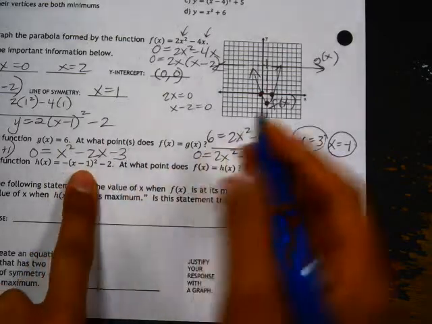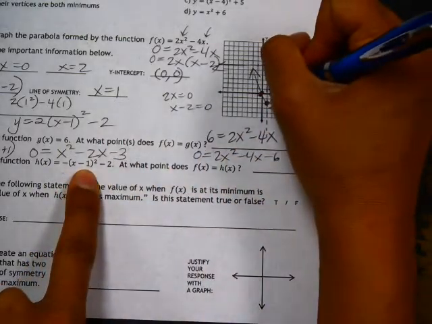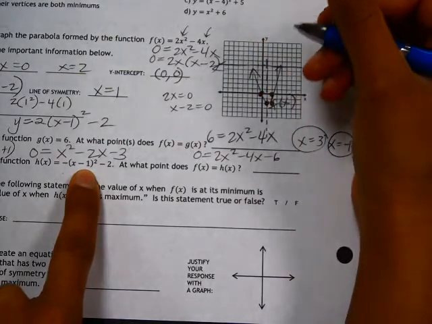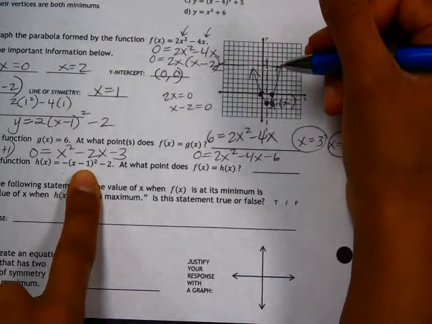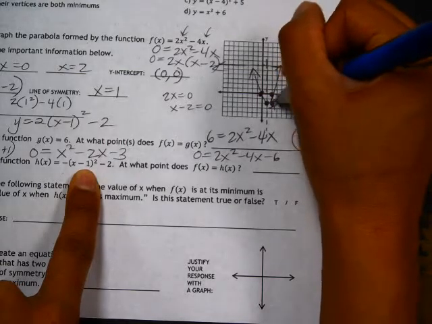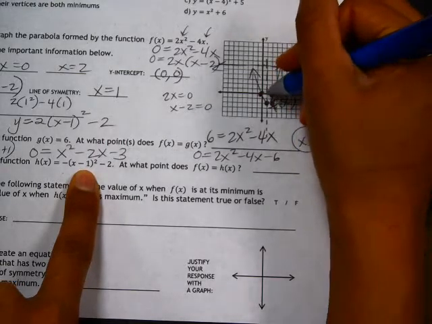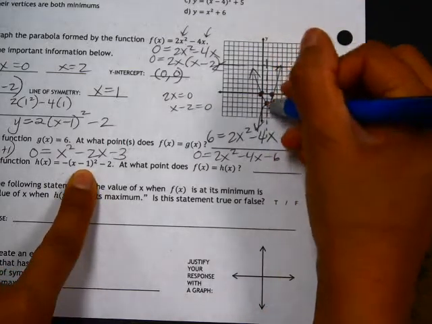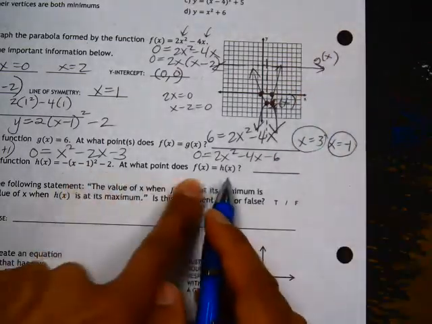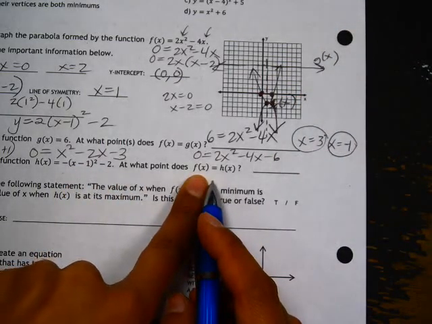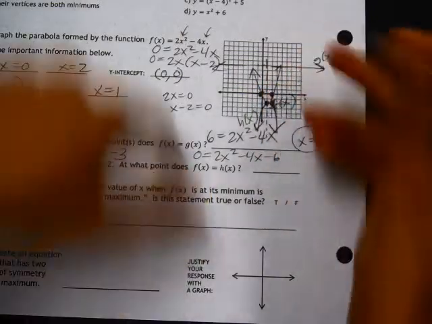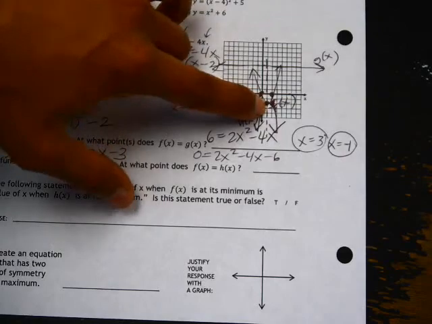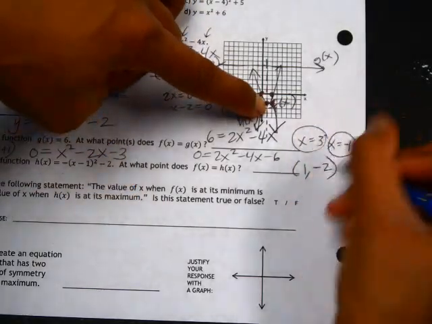So my vertex is at 1, negative 2. And the parabola opens down. So it should be at positive 1, negative 2, right here, and then opening down. Where do those graphs intersect? F of x and h of x. So if this is h of x and this parabola was f of x, you can see that the only point they intersect is right at that vertex, at 1, negative 2.